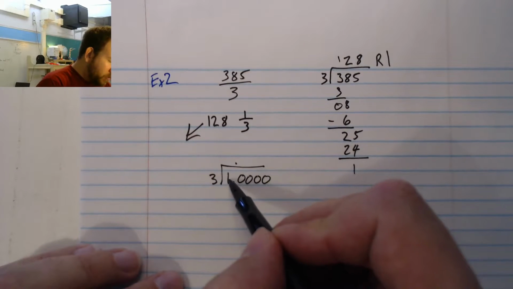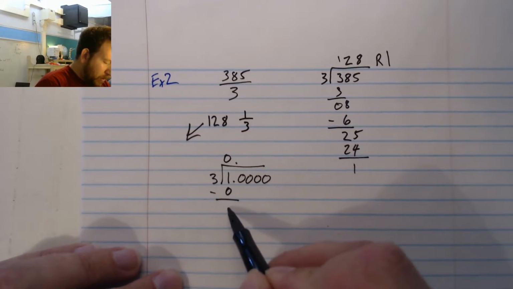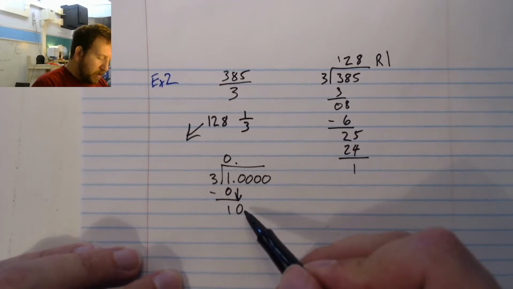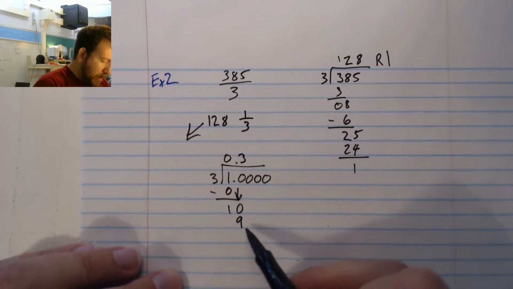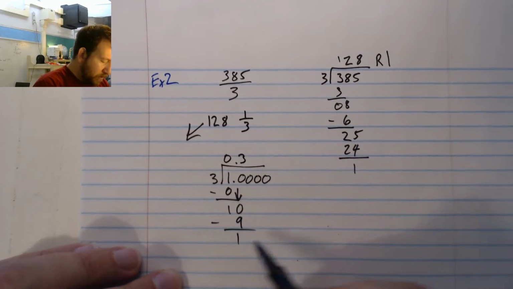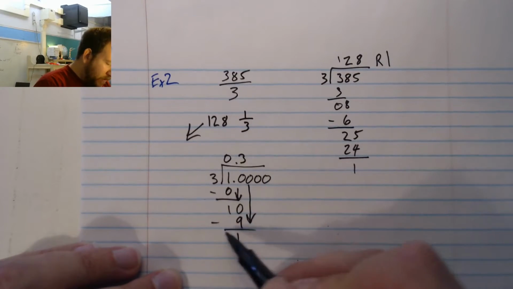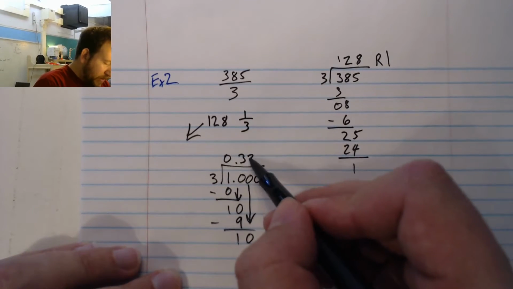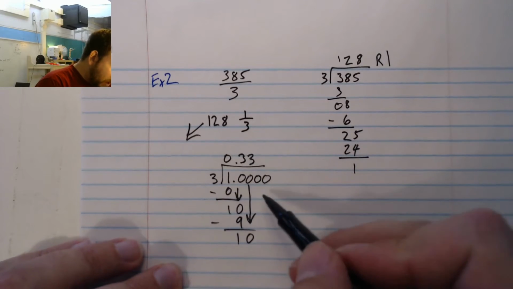3 goes into 1 0 times. I've got 1. I'm going to bring down my 0. I've got 10. 3 goes into 10 3 times. 3 times 3 is 9. 10 minus 9 is 1. Okay, I'm going to bring down this again. 3 goes into 10 3 times. I think I start to see a pattern here. Let's do it one more.